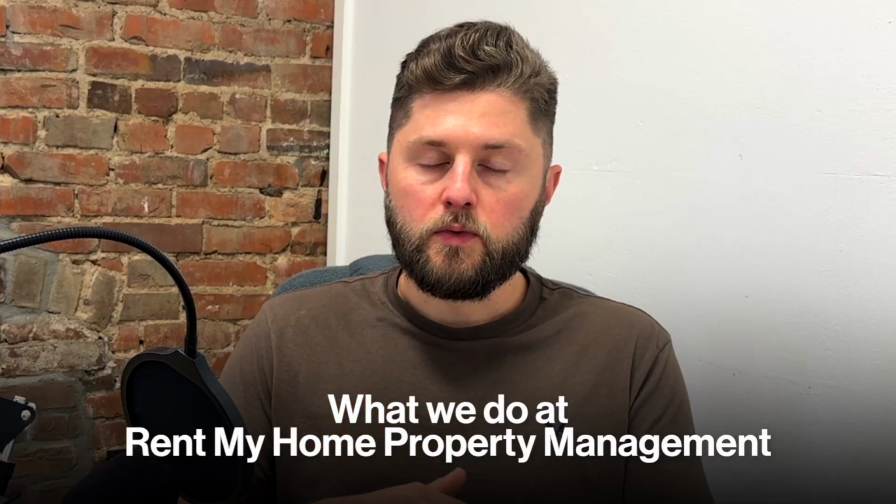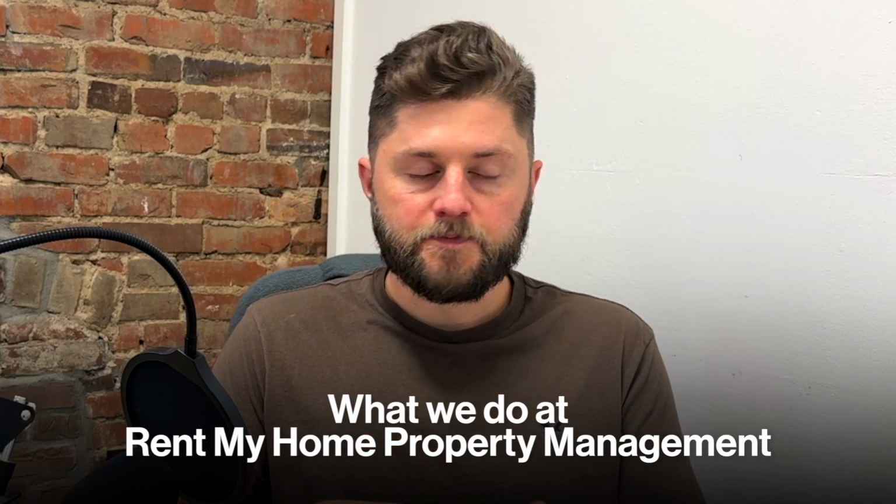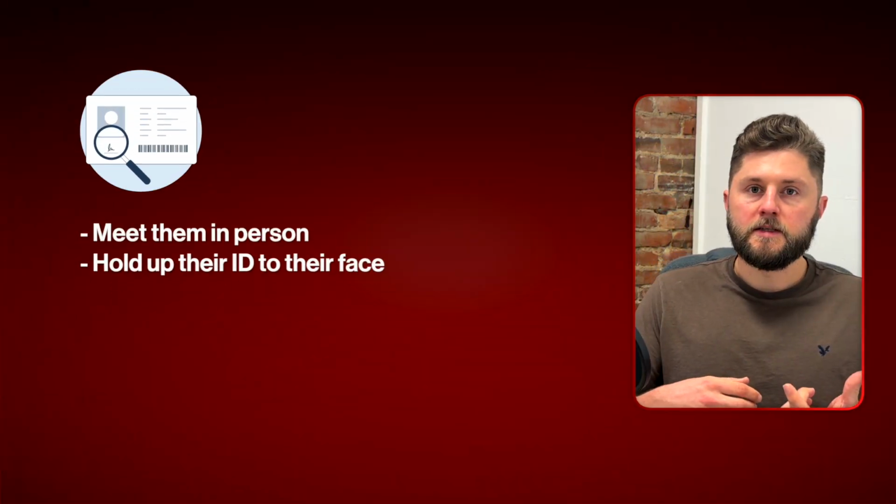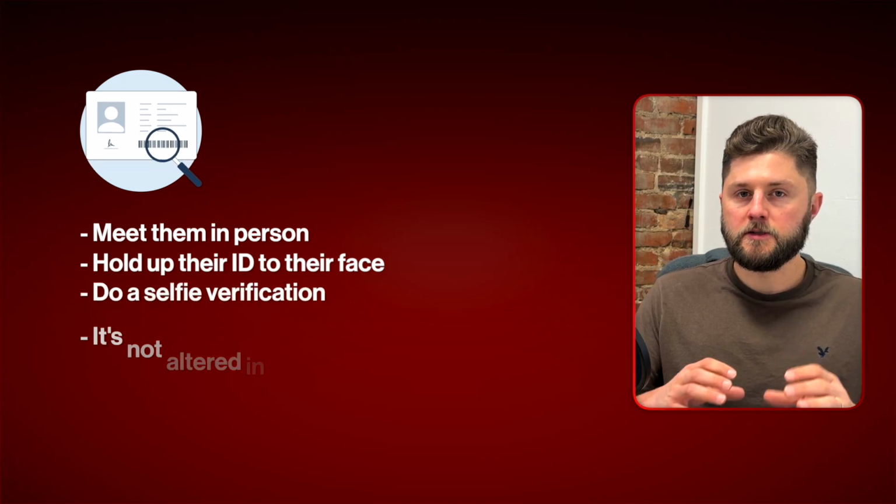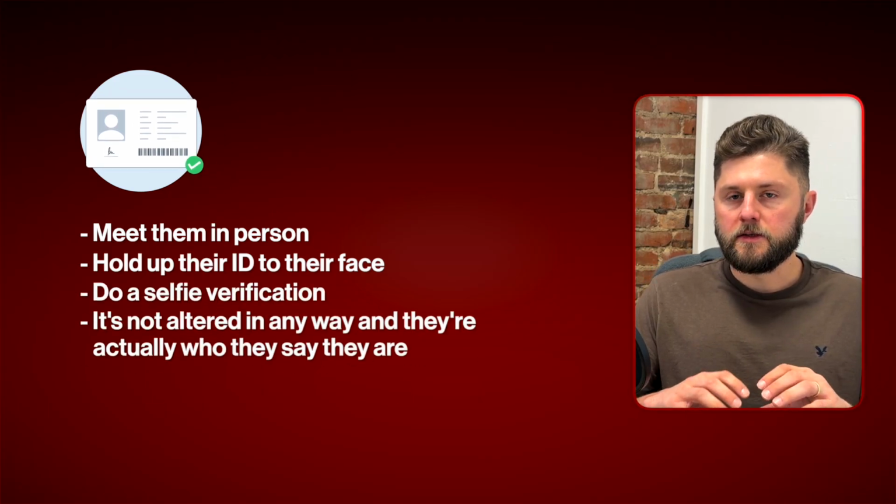So again, with the ID, you have to make sure it's authentic. Look for red flags on that. Meet them in person, hold up their ID to their face, do a selfie verification, and make sure that it's not altered in any way and they're actually who they say they are.